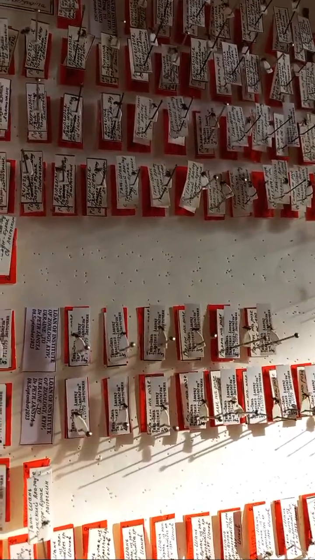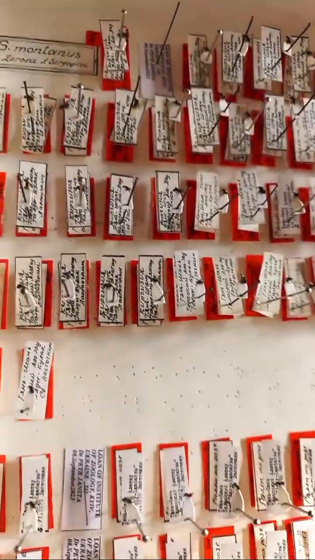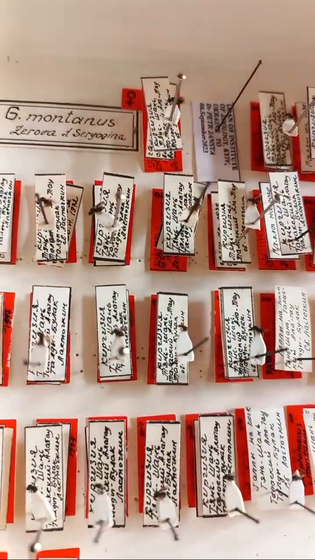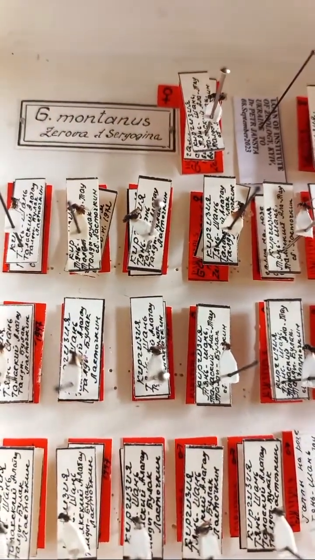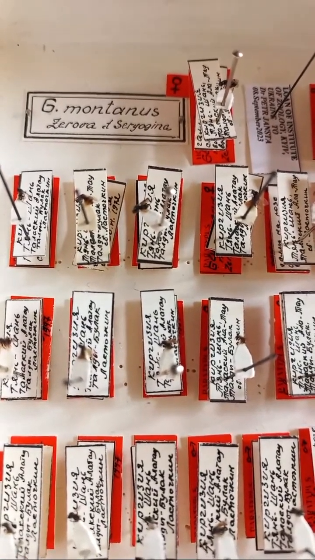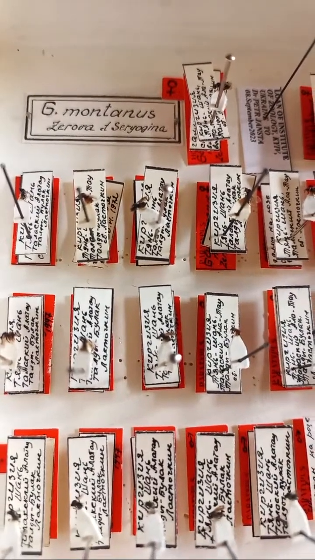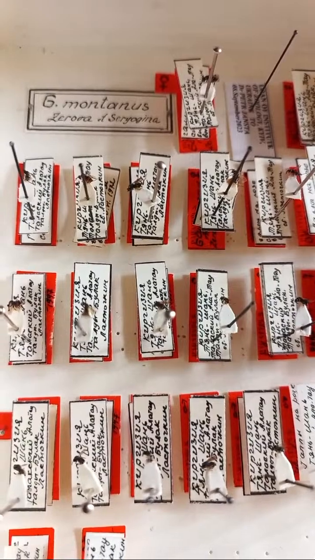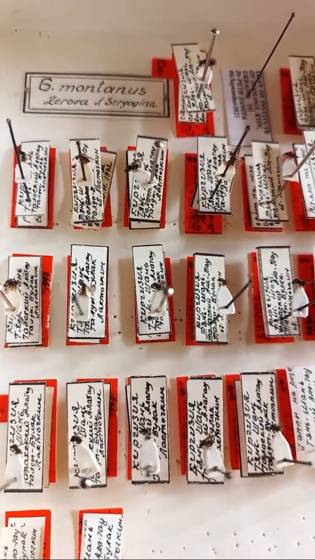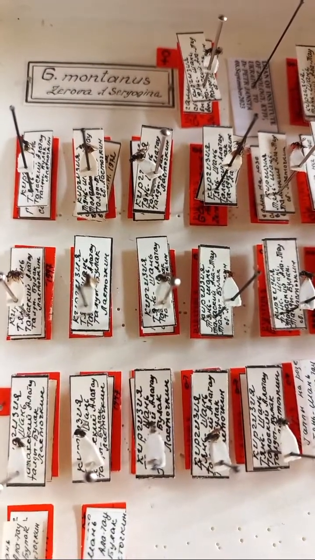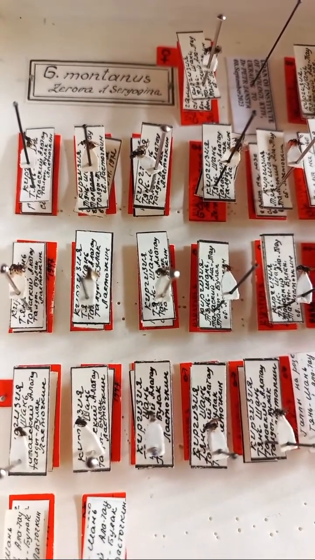And this is the genus Glyphomerus of the family Torymidae. The species Glyphomerus montanus was described by Zerova and Seregina, scientific researchers of the Institute of Zoology of the National Academy of Sciences. Dr. Zerova has passed away, and Dr. Seregina is on pension now.